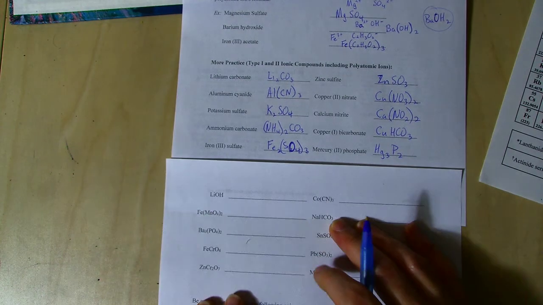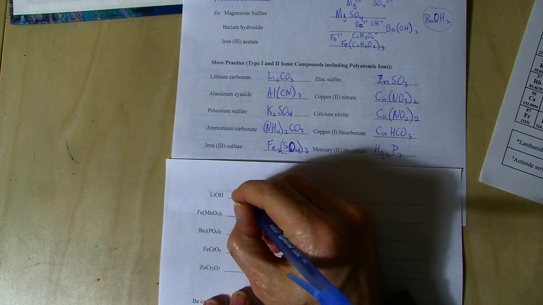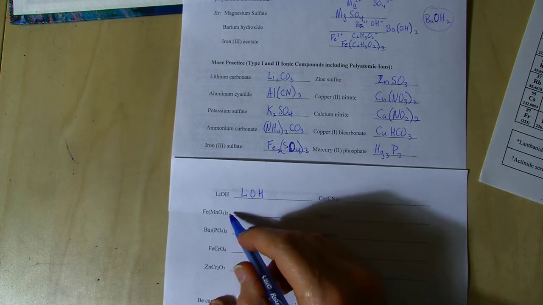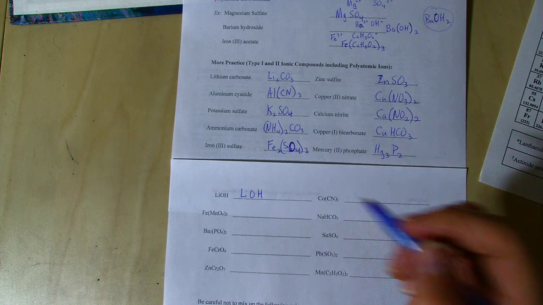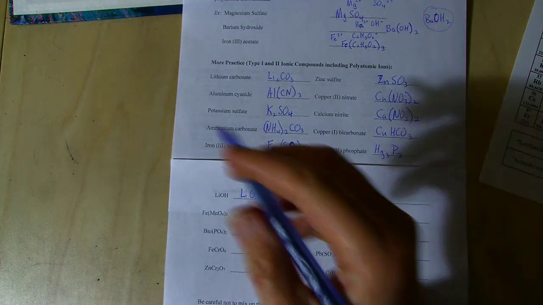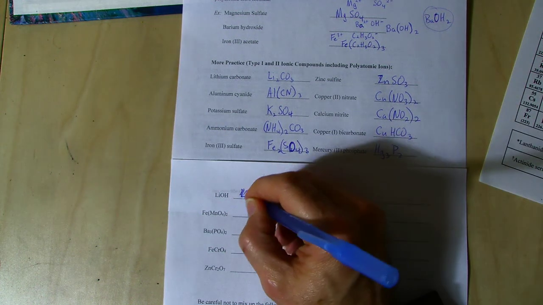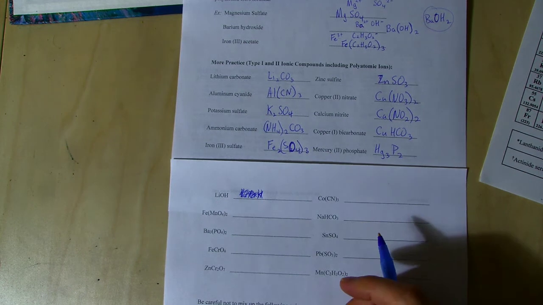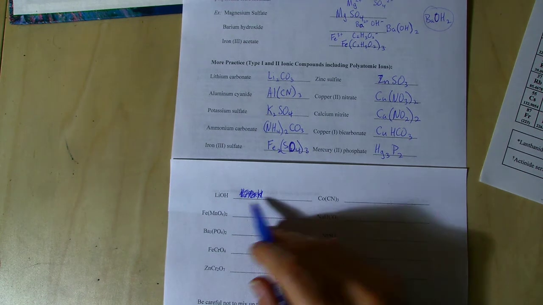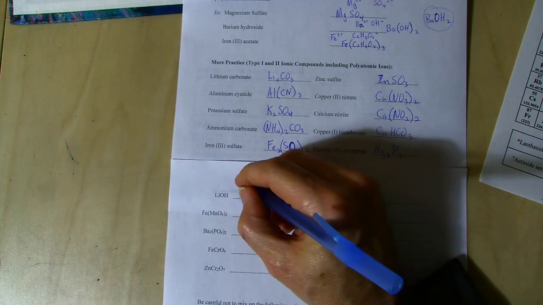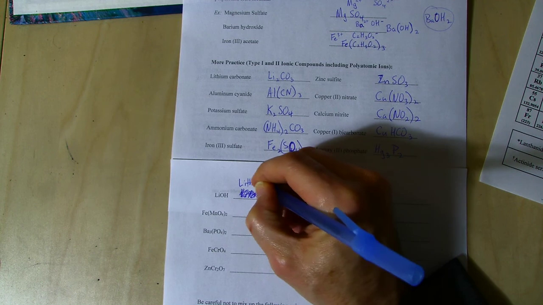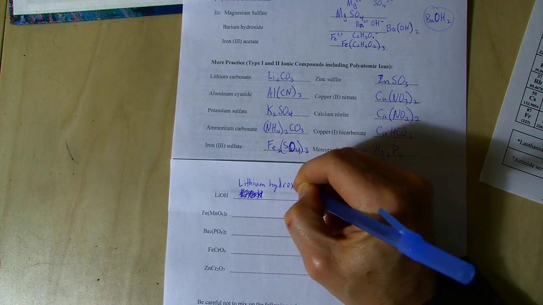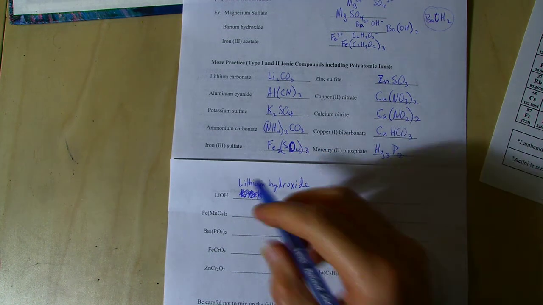Here, this one is going to be lithium hydroxide, so LiOH. Oops, what am I doing? It's too late. All right, so now we're going from the formula to the name. So this is, as I said, lithium hydroxide.